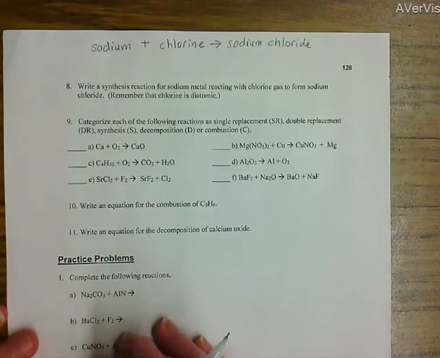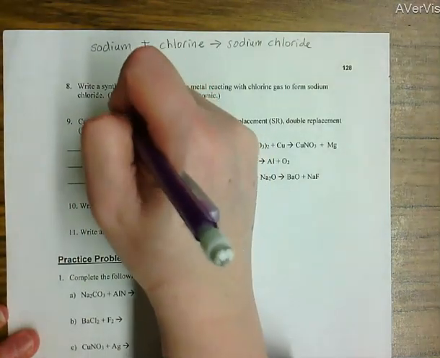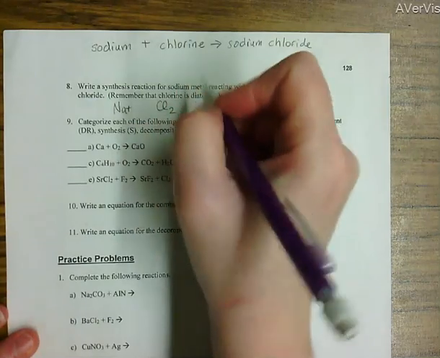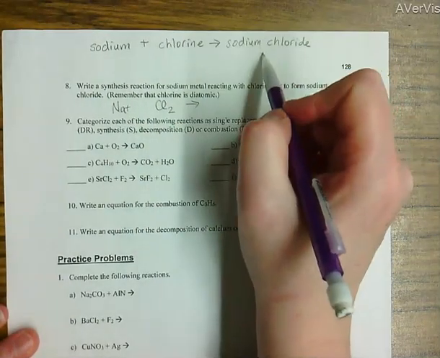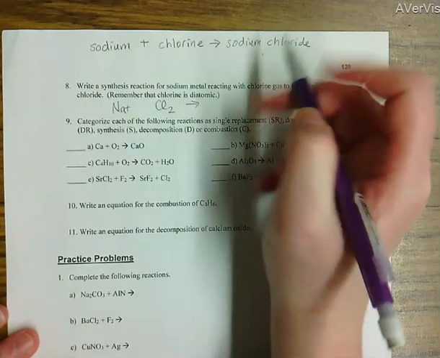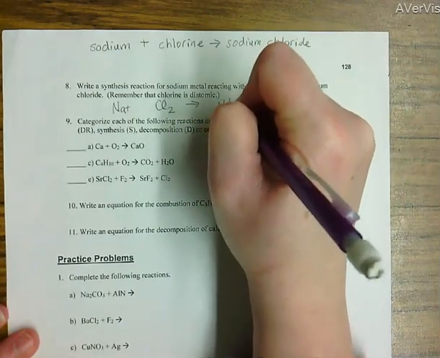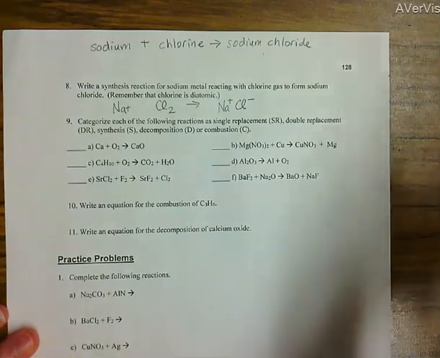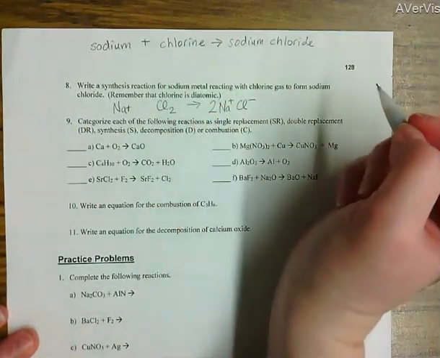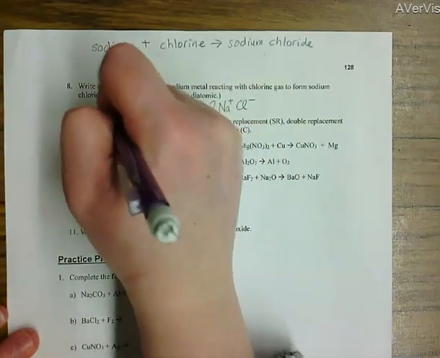So now I just write the symbols for all of these. Sodium is Na. Chlorine is Cl2 because it is diatomic. This is an ionic compound, so I'm going to do symbols, charges, crisscross, lowest whole number ratio. So Na plus, Cl minus, so nothing to do. Balancing this then, again, we're going to put a coefficient of 2 in front of sodium chloride and a coefficient of 2 in front of sodium.